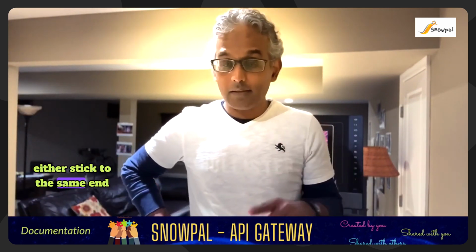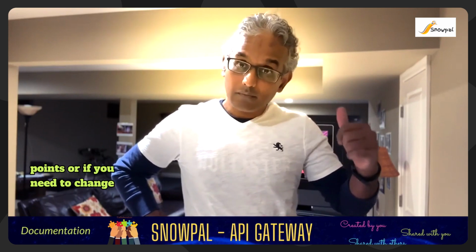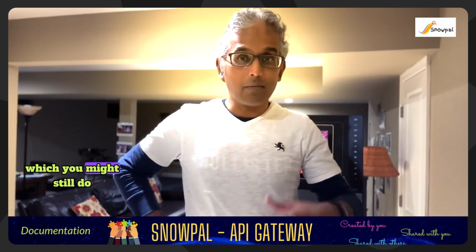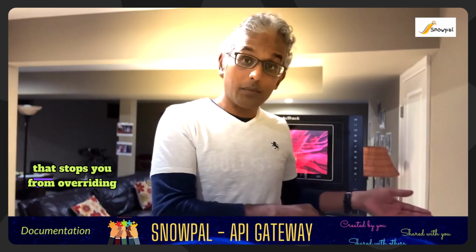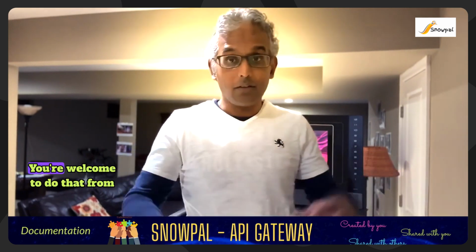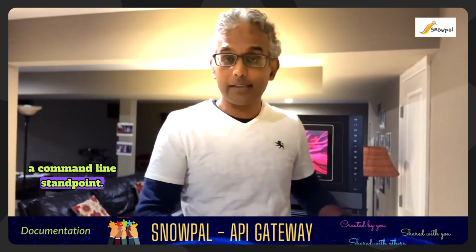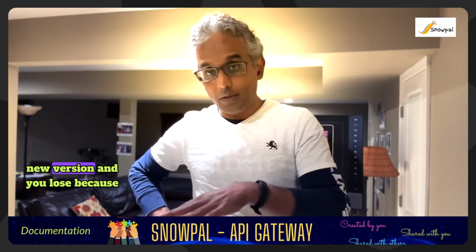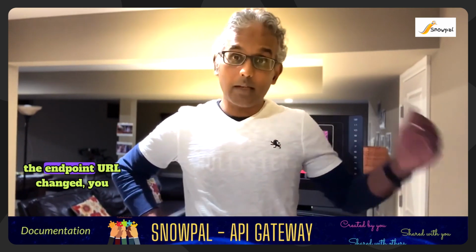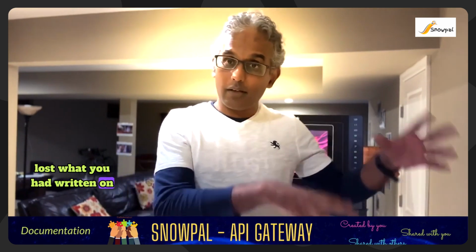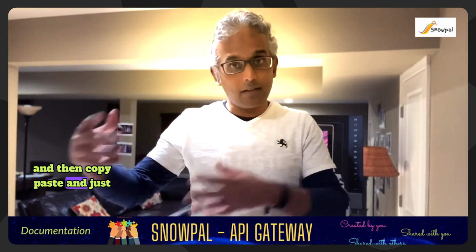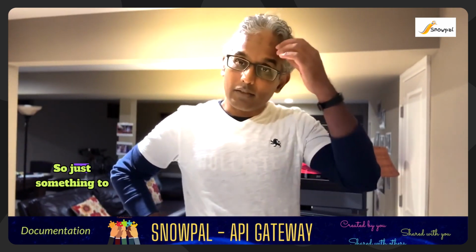So either stick to the same endpoints, or if you need to change the endpoints, make sure you publish that as a new version, which you might still do regardless, but there's nothing that stops you from overwriting the existing version. You're welcome to do that from a command line standpoint. So just be cognizant of that. And if you end up publishing a new version and you lose what you had written earlier because the endpoint URL changed, you just have to go back to the previous version, copy and paste, and mimic whatever you had previously. So just something to note.